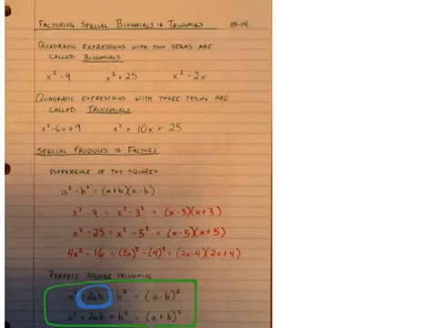If we look back at our perfect square trinomial, we can write it as x minus 5. x squared minus 2ab, or 2 times 5 times x, plus 5 squared, x minus 5.